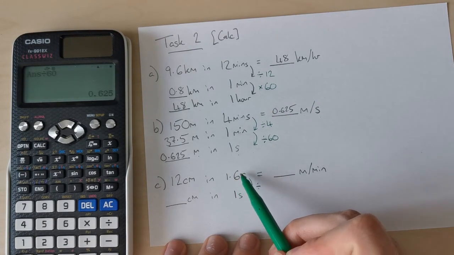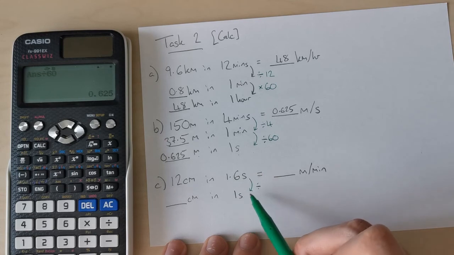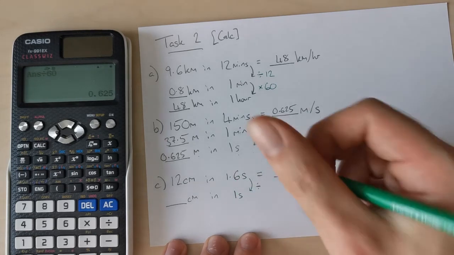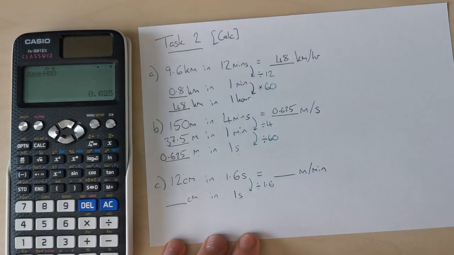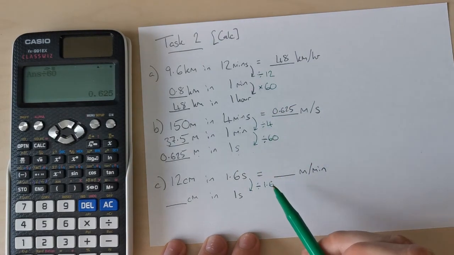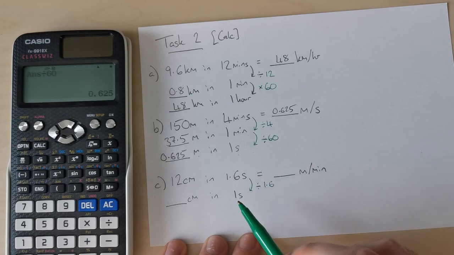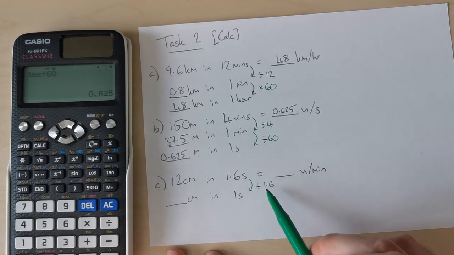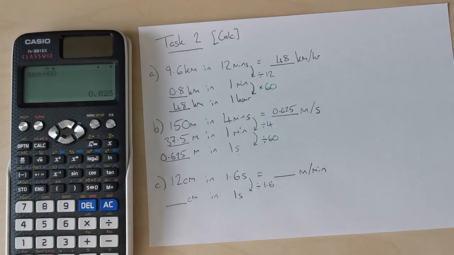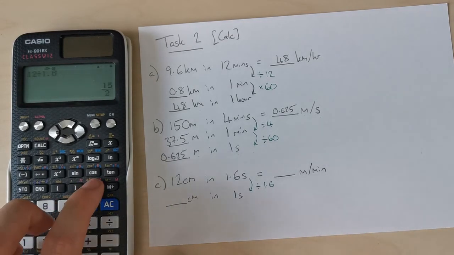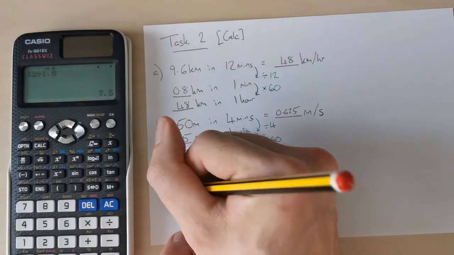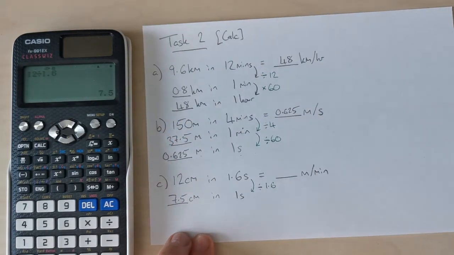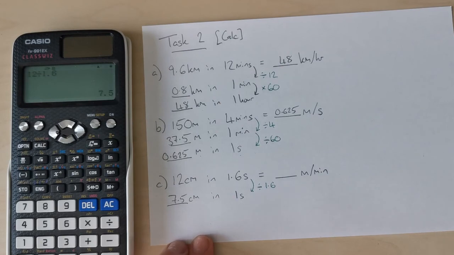Well, each time I've wanted to go from a number down to 1, I've always been dividing by the number itself, and that does not change here. If we divide 1.6 by 1.6, any number divided by itself will give us 1. So that is the rule I'm going to use for this problem. So 12 centimeters divided by 1.6 gives us a result of 7.5. So I'm going to fill that in, 7.5 centimeters in 1 second.